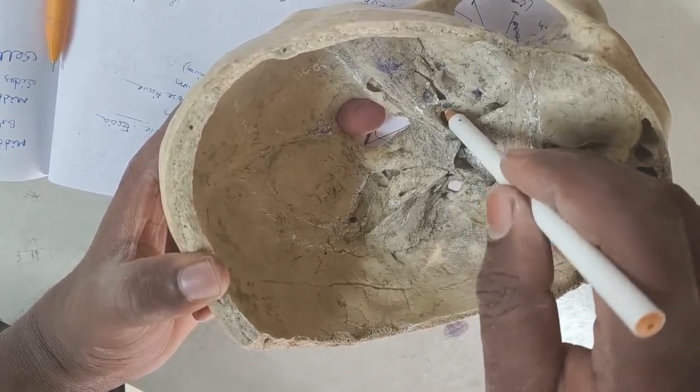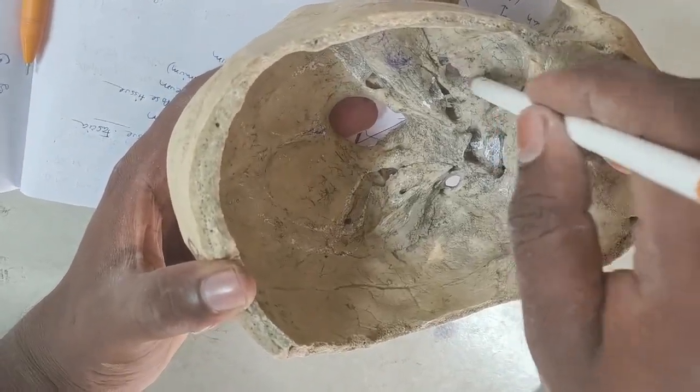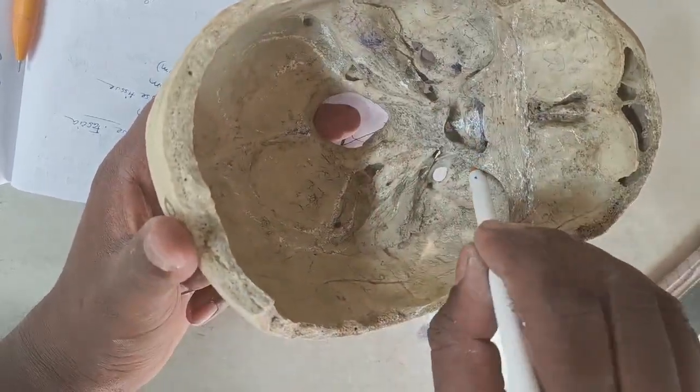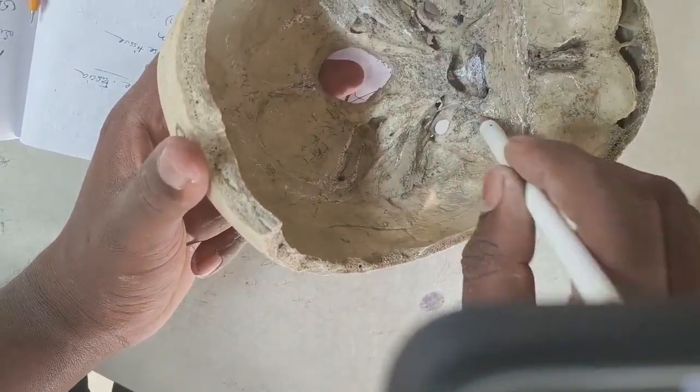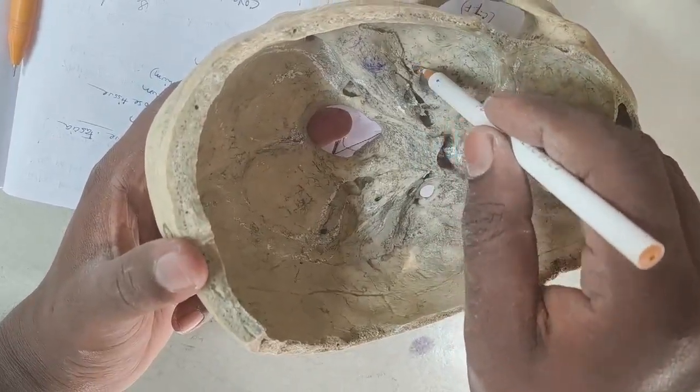The foramen lacerum is an irregular foramen. Followed by that, we will get three foramina somewhat in a straight line. One is the foramen rotundum. It is a blind foramen. It opens into the pterygopalatine fossa, so it will not be visible. Then the foramen ovale, then the foramen spinosum.